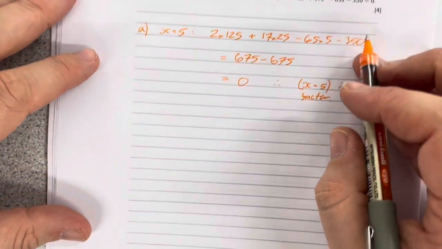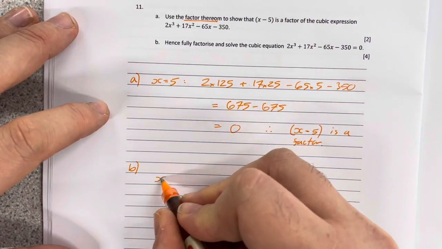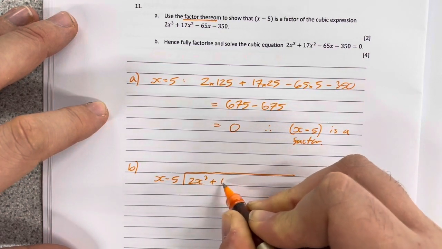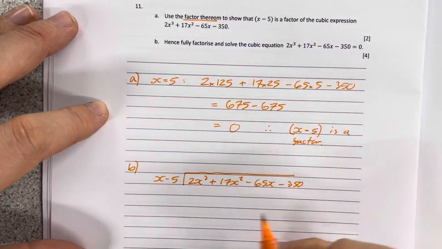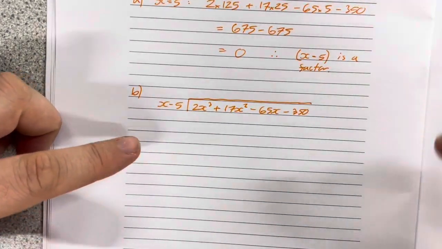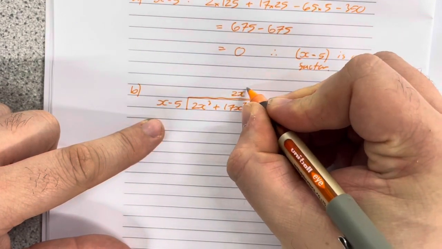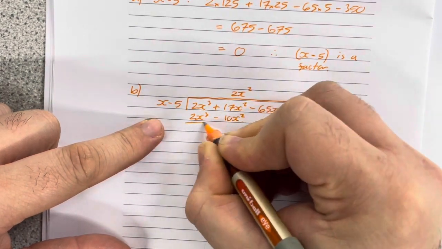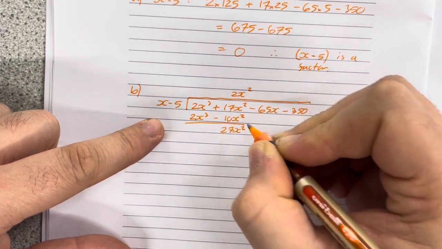Part B, hence fully factorise this cubic. Well, now that we know there's a factor, x minus 5 must go into it perfectly. So we've got 2x cubed plus 17x squared minus 65x minus 350. You can use polynomial long division, which is what I'm going to show quickly now, but you don't have to. You could just jump straight to the answer. Okay, x times 2x squared is 2x cubed, so I want 2x squared up there. I'm going to get minus 10x squared, subtract that, that subtract that is 0, that subtract that is 27x squared. Careful because you're subtracting a negative.